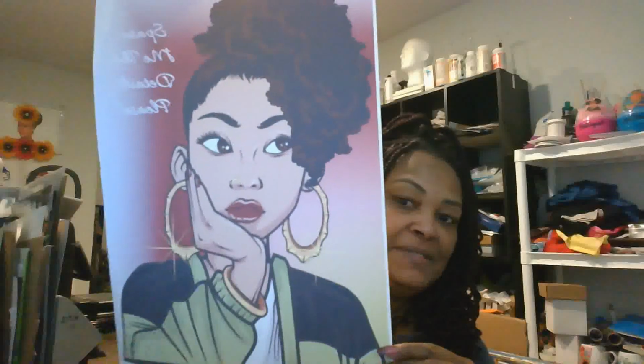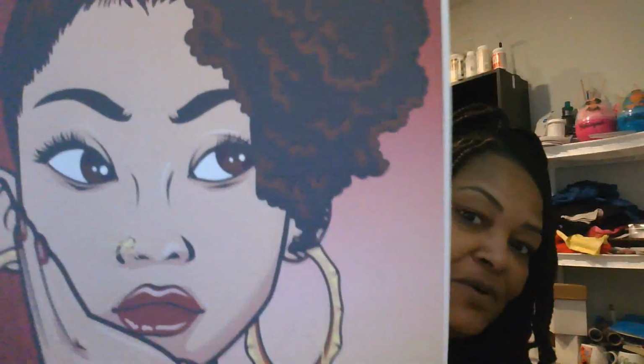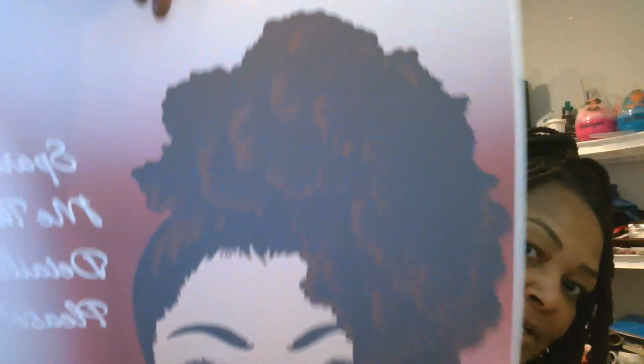All right, she's almost done, and she's so pretty. Here it is. Isn't that gorgeous? Absolutely gorgeous. Come in for a close-up. No lines or anything in the print.